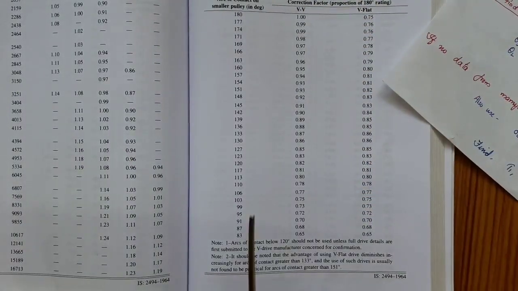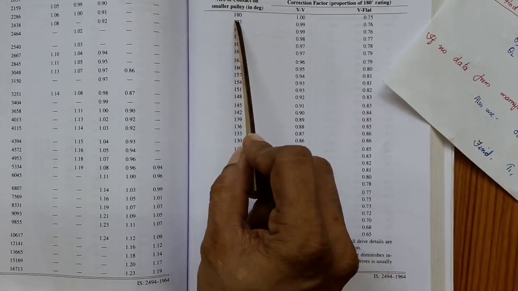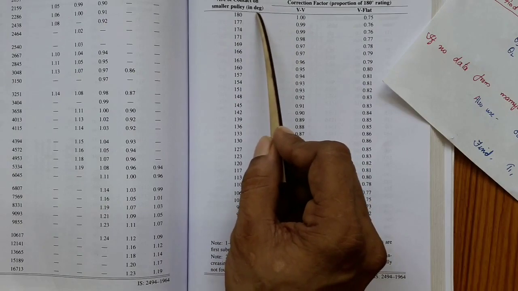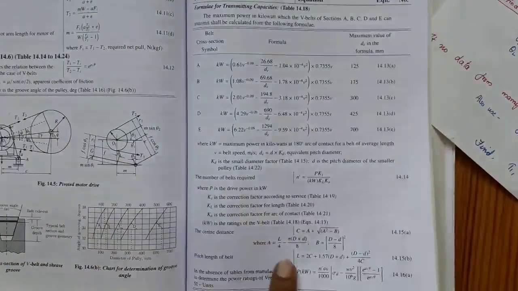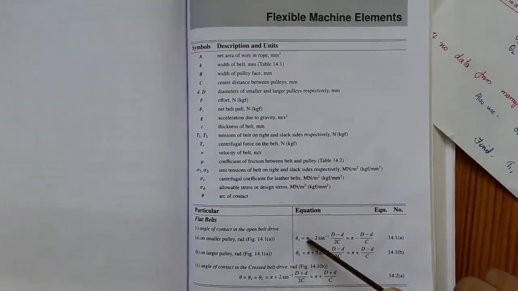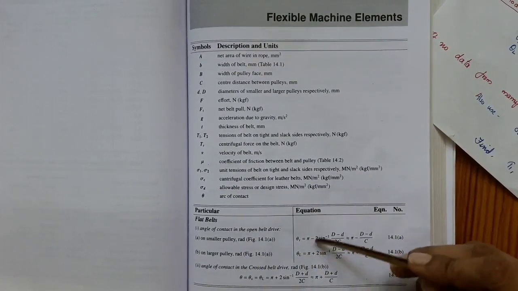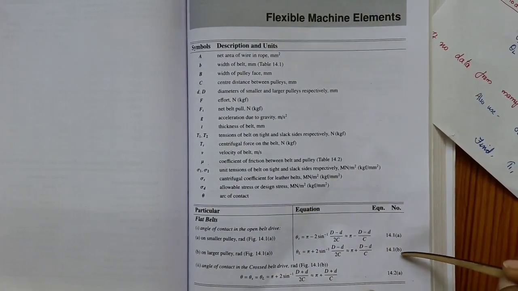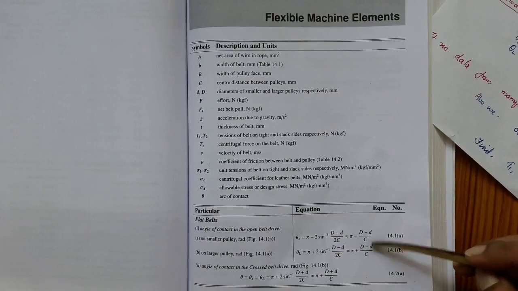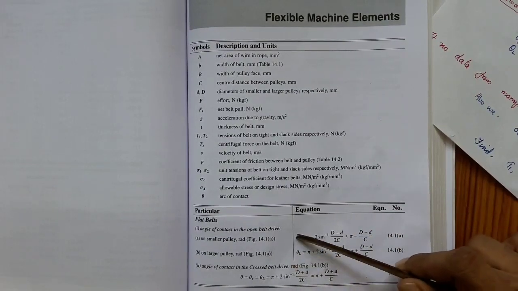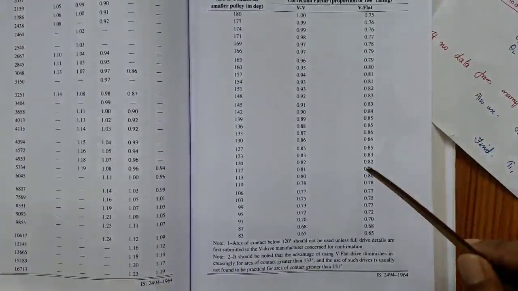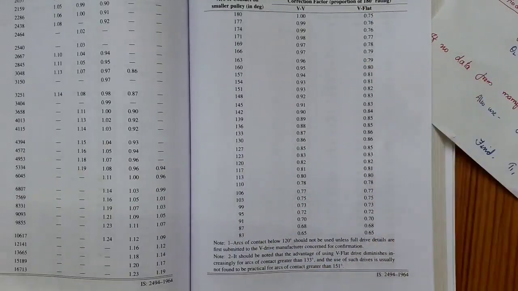See, one thing you have to keep in mind is that this column gives you the value of arc of contact in degrees. It has to be very, very clear. From equations 14.1a and 14.1b, the value you get is in radians. So you have to multiply the value obtained from equations 14.1a and 14.1b by 180 by pi. Please make a note of that. Multiply the value obtained in radians by 180 by pi, convert it into degrees, and use that degree value to get the value of K.